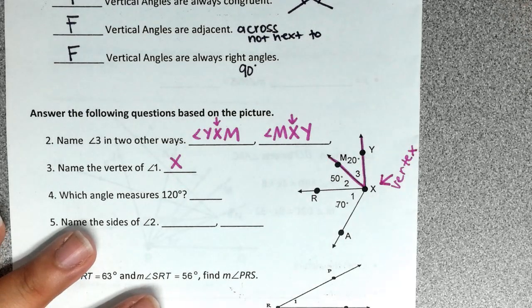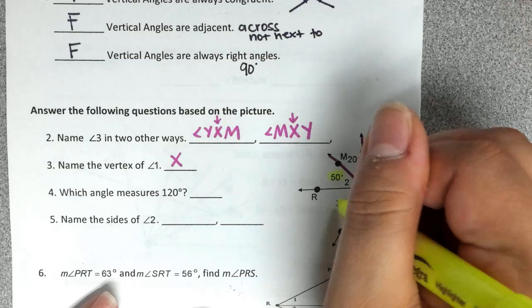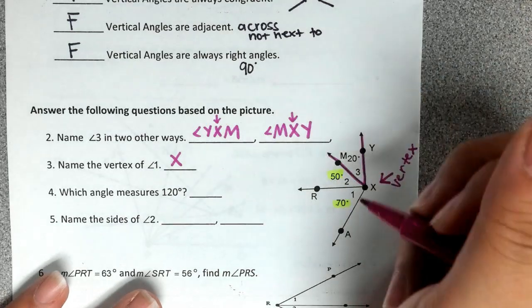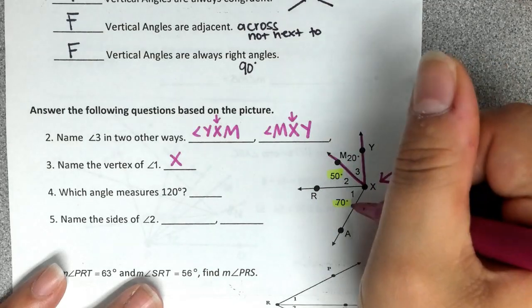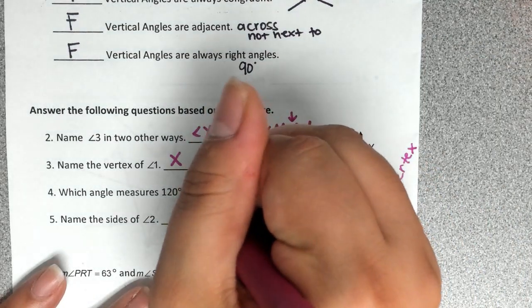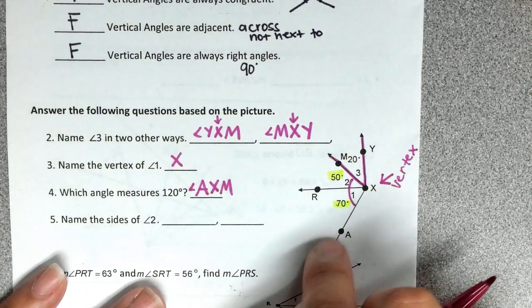And which angle measures 120 degrees? Well, do you agree 50 plus 70 is 120 degrees? Yeah. So 50 plus 70 is 120. What angle is that? We could say angle 1 and angle 2, but what's the whole angle here from here to here? Angle AXM. You're doing A to X to M, the whole thing.